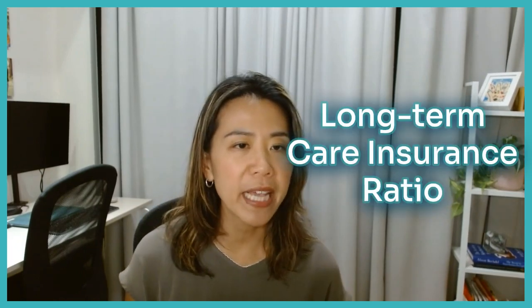The last ratio is the long-term care insurance ratio. Once you have done the big job of saving enough assets to fund your financial independence, then your main remaining risk is the cost of aging and illness, and that is what this ratio is meant to assess.